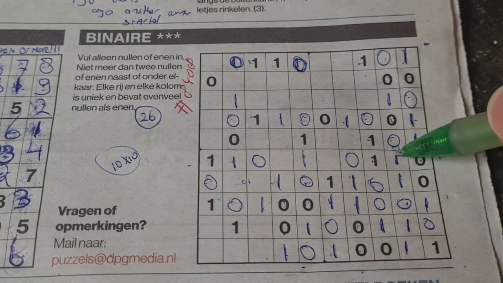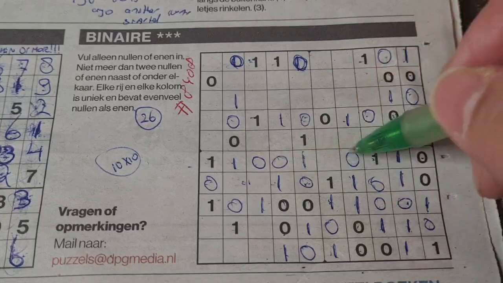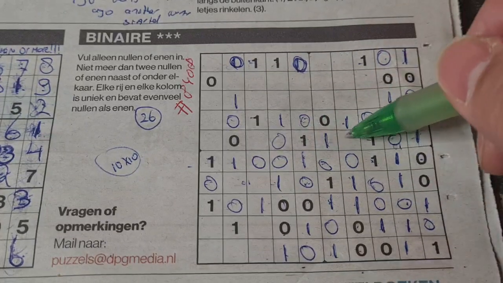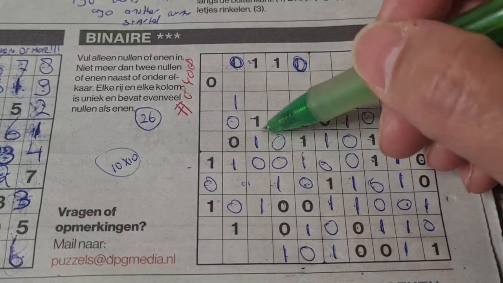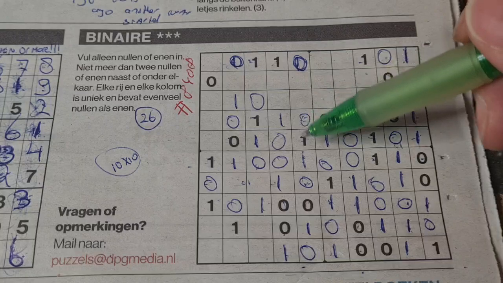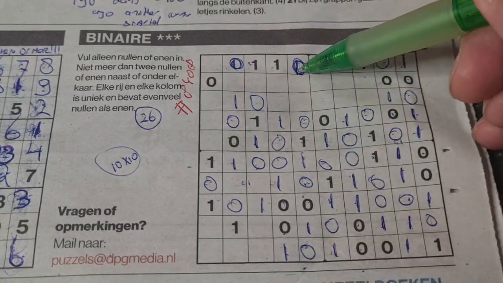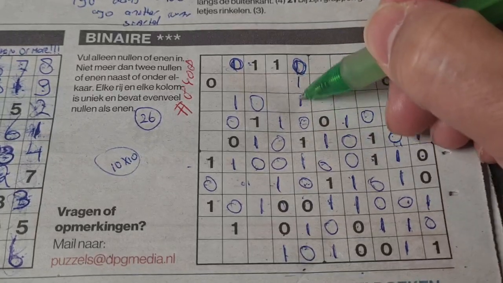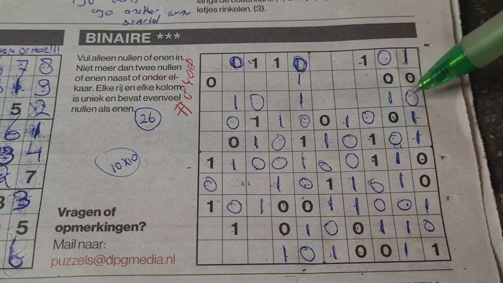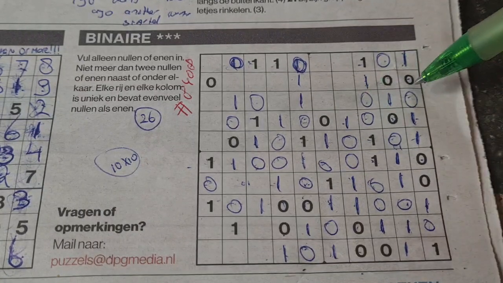Double zero, here one, there one. Okay, 1, 2, 3, 4, 5 ones. So the rest are zeros. Between the zeros comes a one. Double one, here no, there no. Between the zeros comes a one. Double one, here no, there no. 1, 2, 3, 4. 1, 2, 3, 4, 5 zeros. So the rest are ones. Okay. Then let me see. Double zero, here one, there one. Double one, here no, there no.